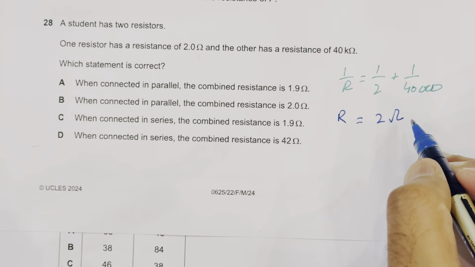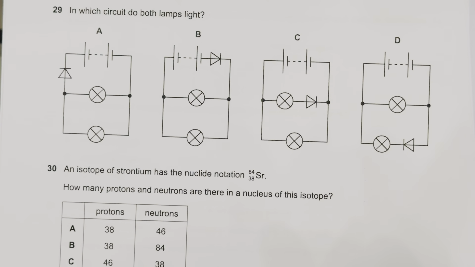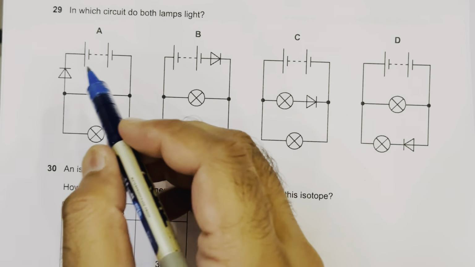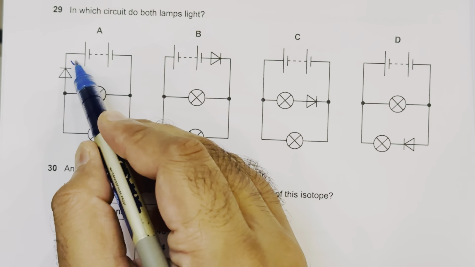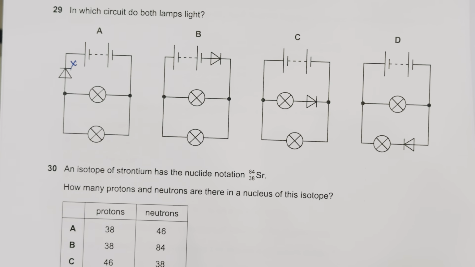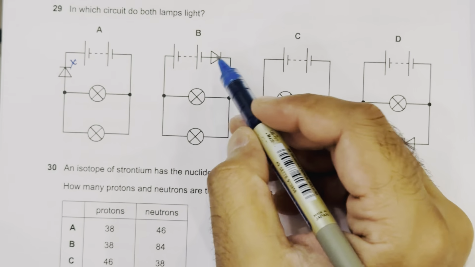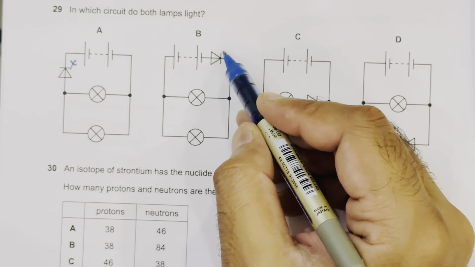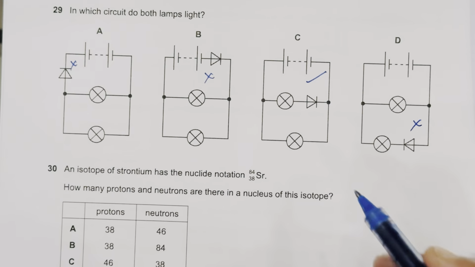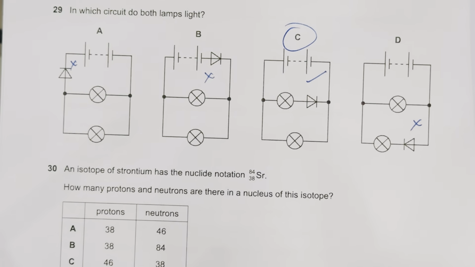Moving to question number 29. In this circuit, do both lamps light? Okay, we know that this direction would oppose, so this would not be possible, and this direction would also oppose. We can see that it would not be allowed to flow, and this direction would allow current to flow, and this would here, and again this would not be allowed to flow. So option number C is the right choice.